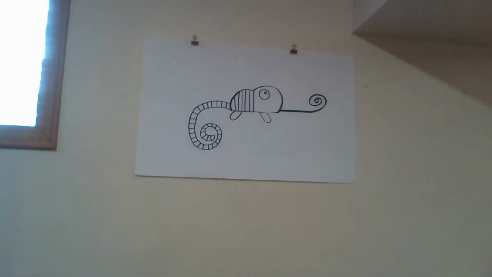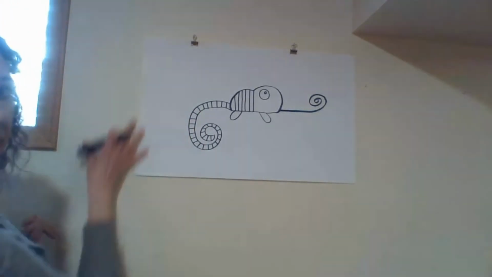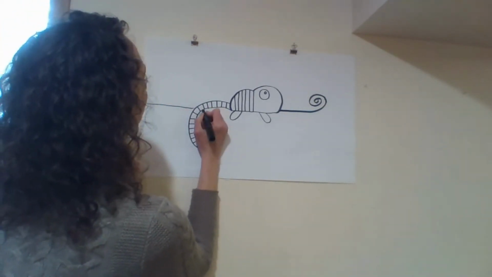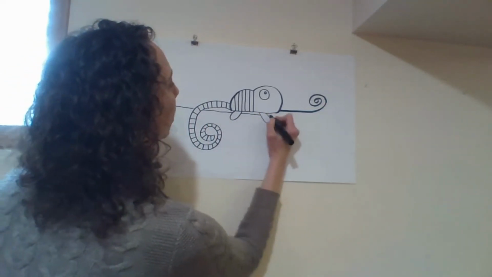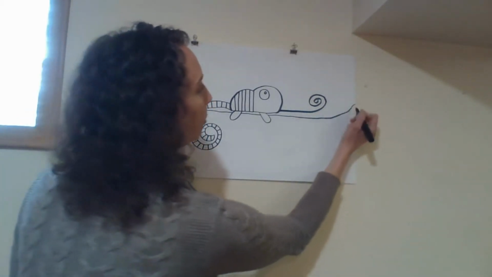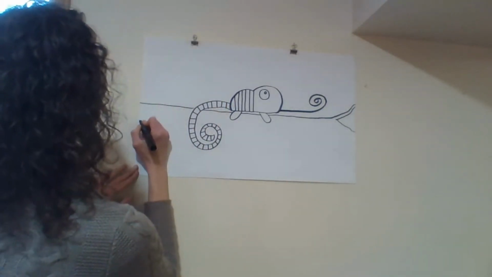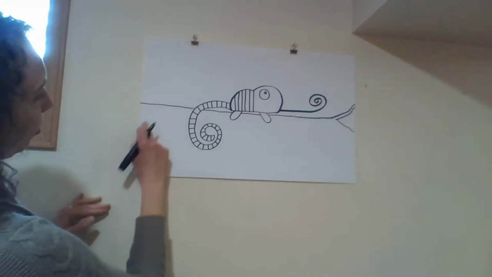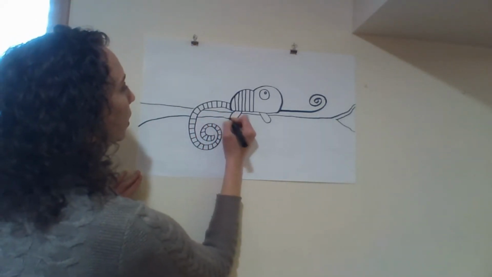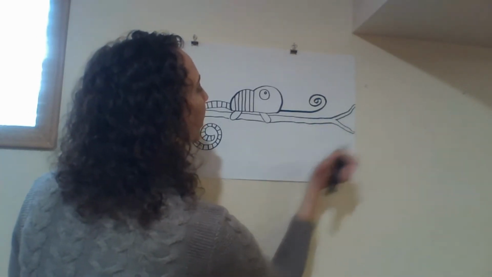Next, let's add the branch that he's on, so he's not just floating in the air. So we're going to pretend our tree is over here, kind of off the page. And so I'm going to draw a horizontal line underneath our chameleon. And then at the end, I'm going to kind of make it look like the branch is dividing here at the end, because this is the branch he's sitting on. And I'm also going to create it thicker over here where it's closer to the trunk of the tree. All right, so here he is gripping on to our branch. There we go.